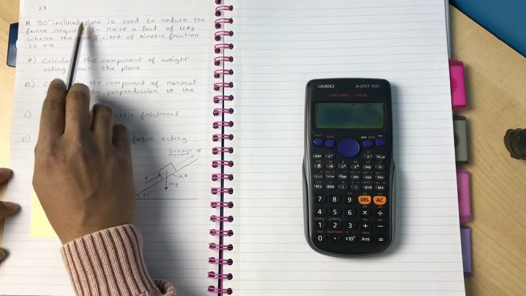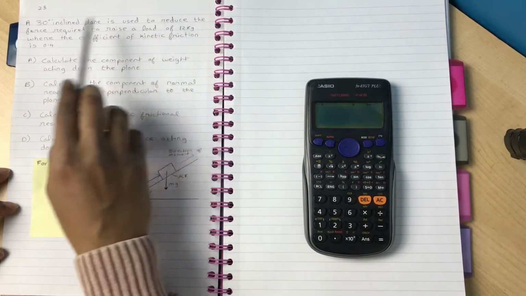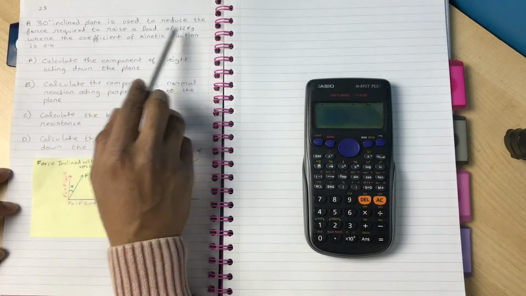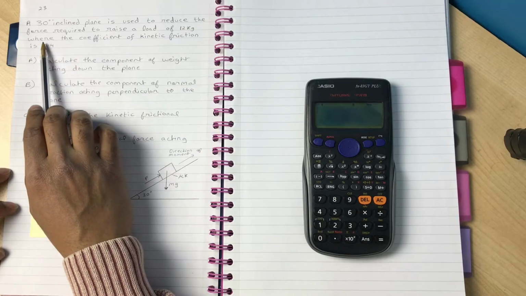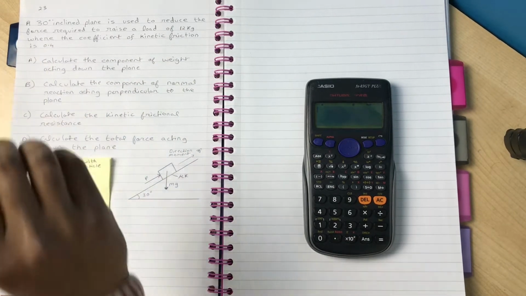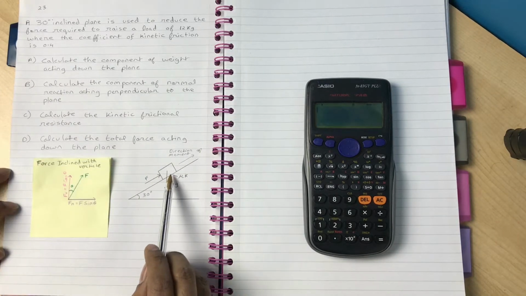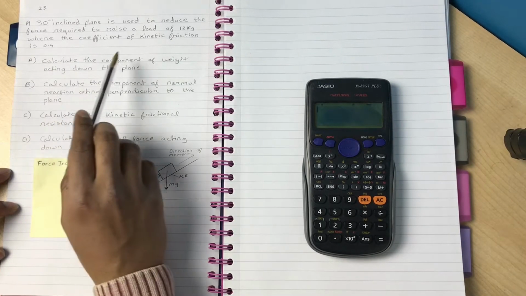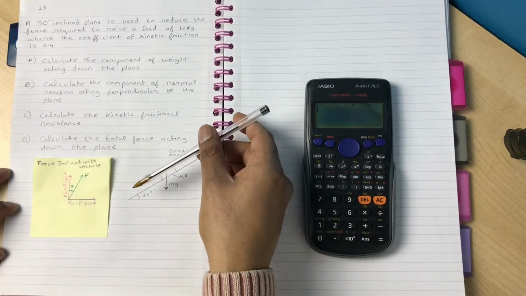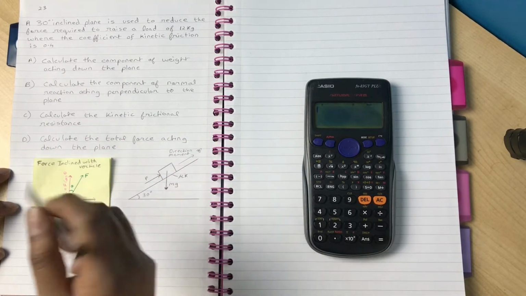A 30-degree inclined plane is used to reduce the force required to raise a load of a 12 kilogram object, where the coefficient of kinetic friction is 0.4. So that's the object. Calculate the component of weight acting down the plane, which is this force here.